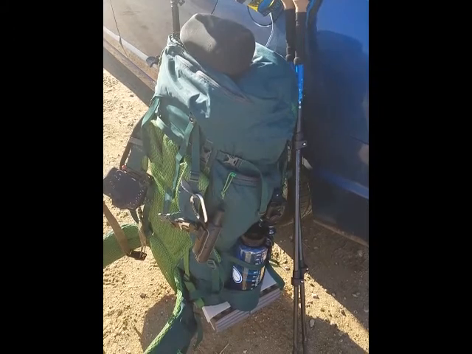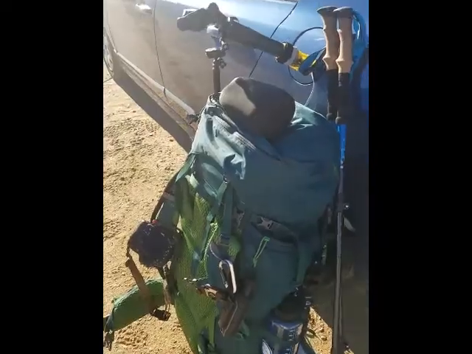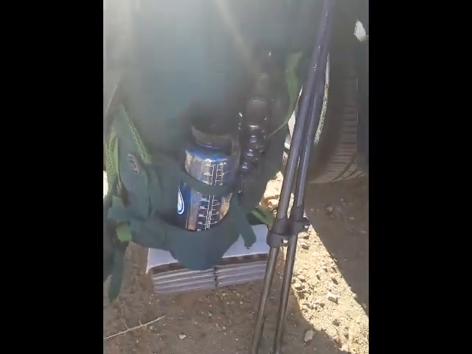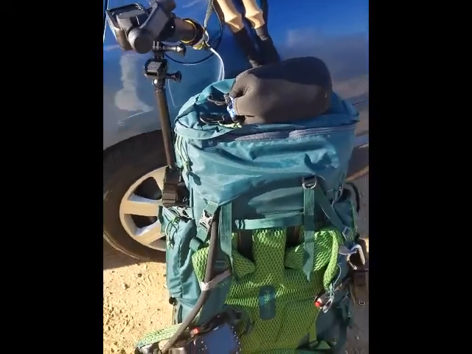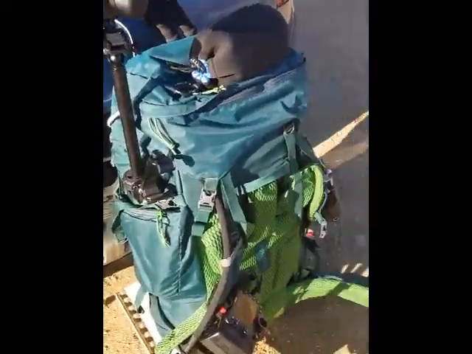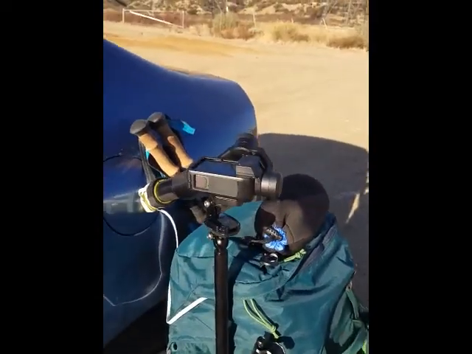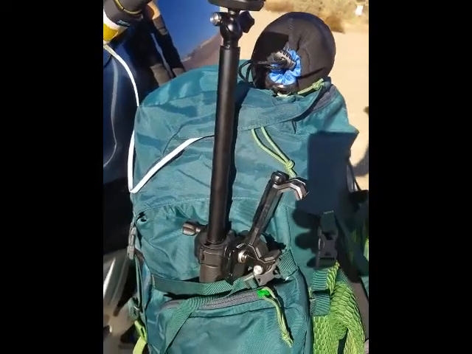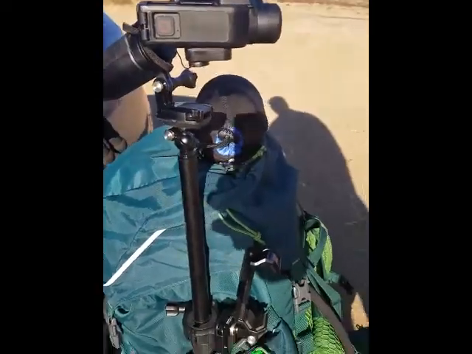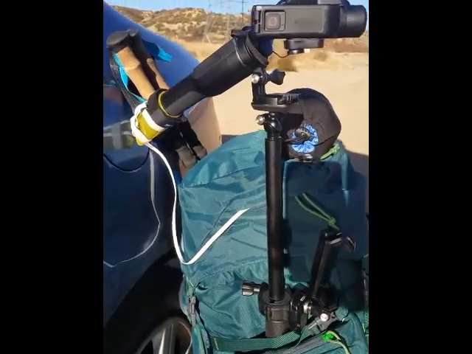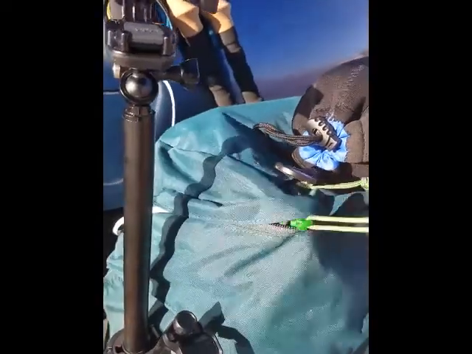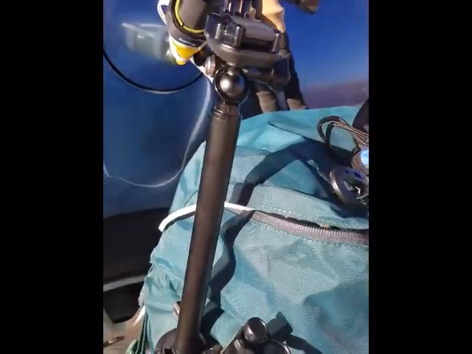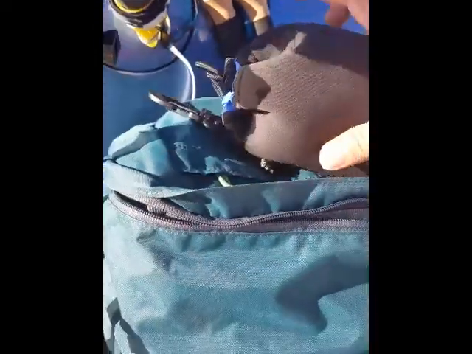Alright, this is my setup today. Trekking pole, Joby Gorilla there. Mounting the GoPro on the side on the pole. I think that's a GoPro Grande stick there. Battery is inside here. Battery pack. It's a small one.